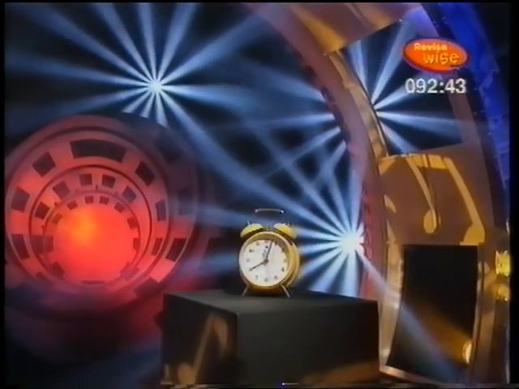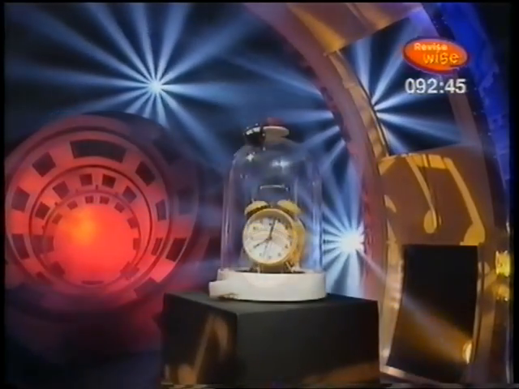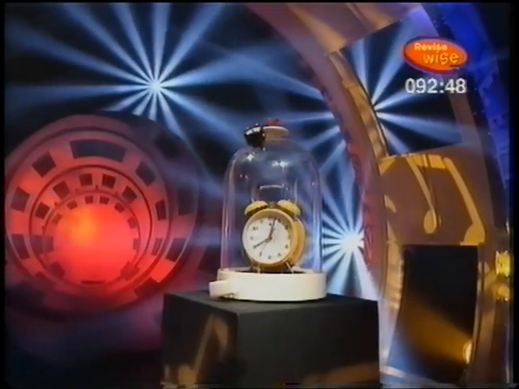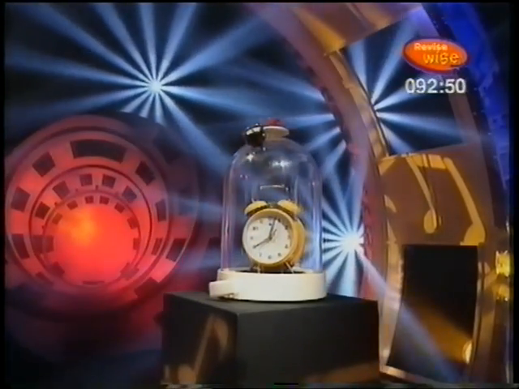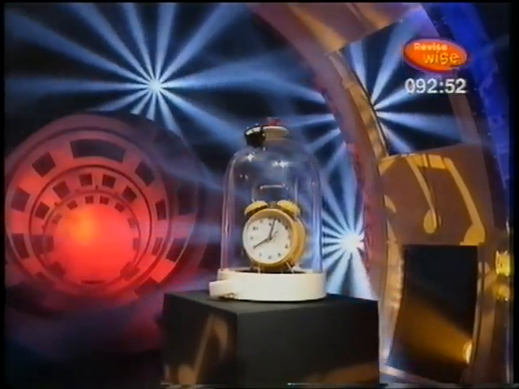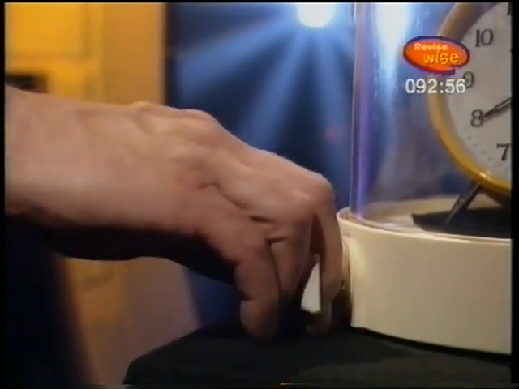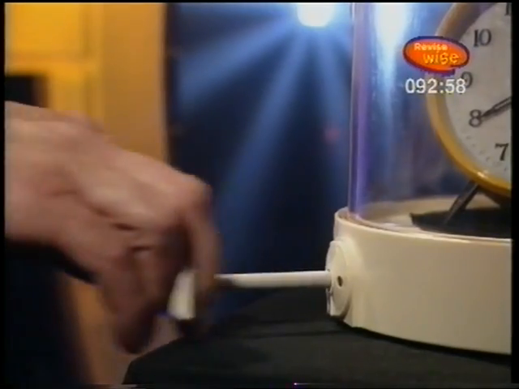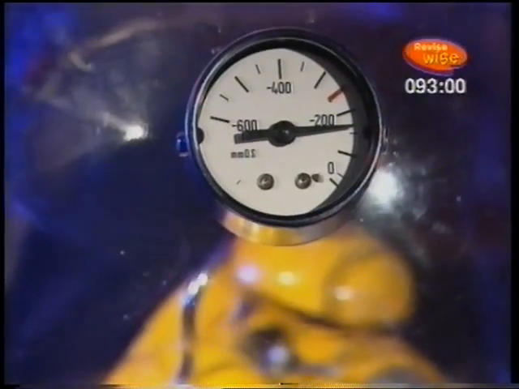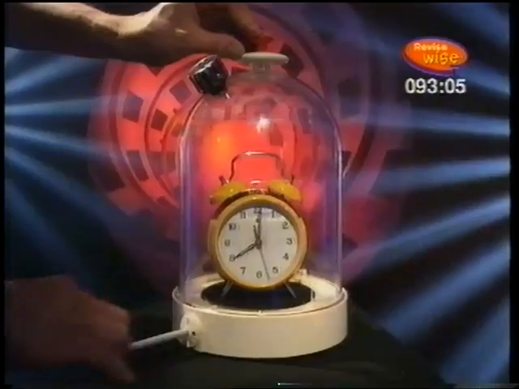Sound always needs something to move through. We can show this if we put the clock inside this special jar. At first, the ringing becomes quieter because the clock is now inside the jar. The air inside the jar can be pumped out. The gauge shows that with each pump, more and more air is being removed.